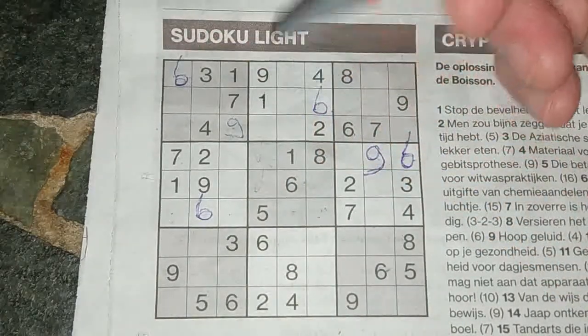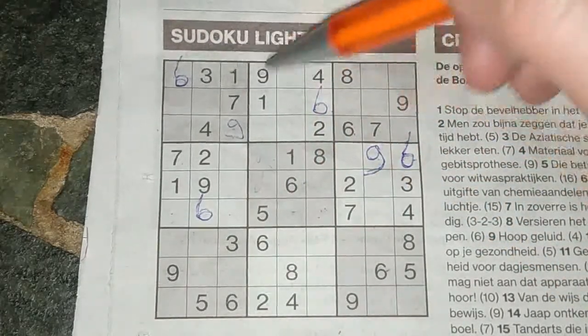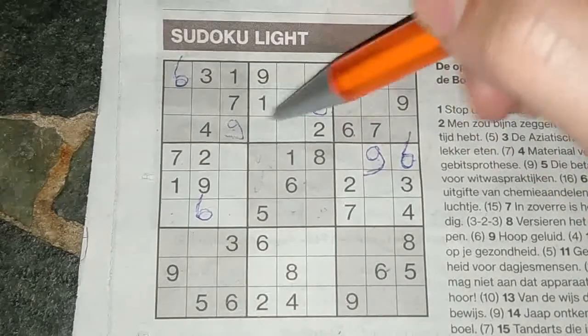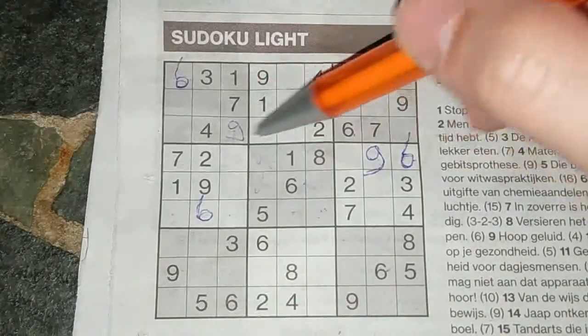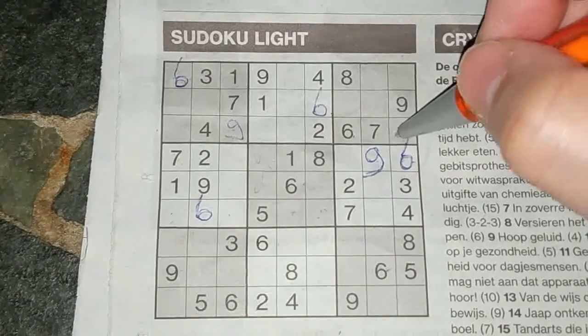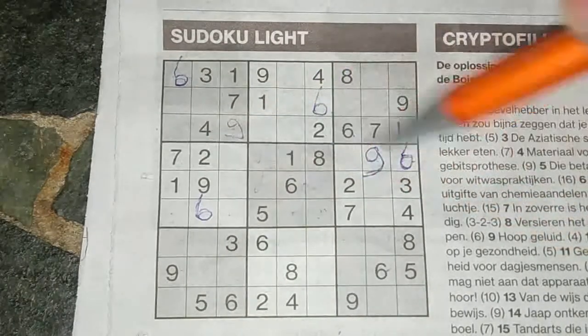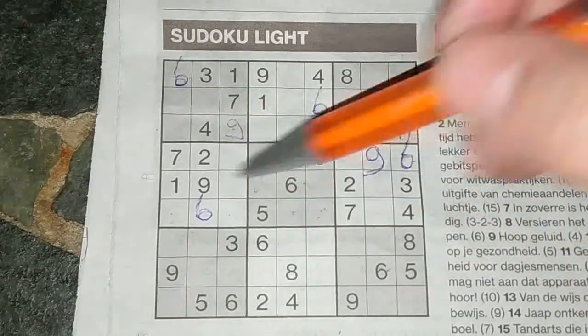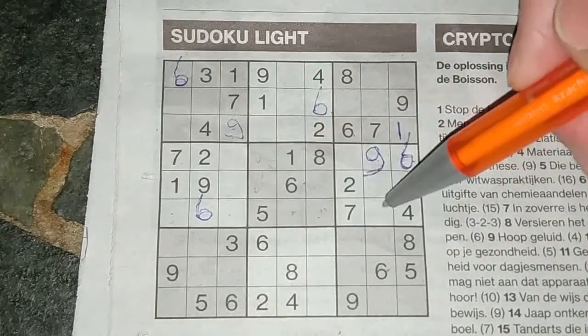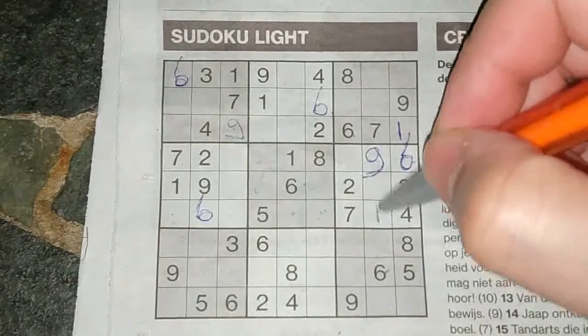Yes, alright. Then 1 in this row, 1 in the second row. So in the third row, the only place for the 1 should be there. 1 in this row, 1 in the middle row. So in the row below, the only place for the 1 should be there.